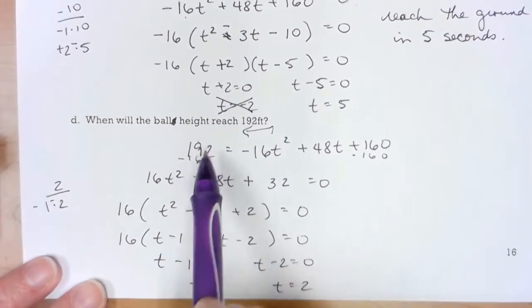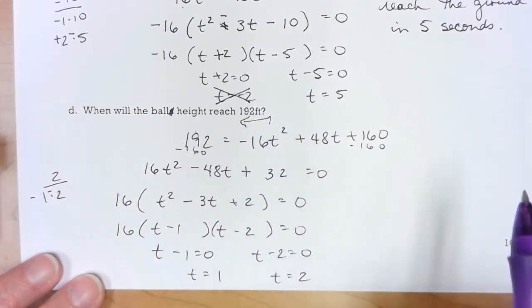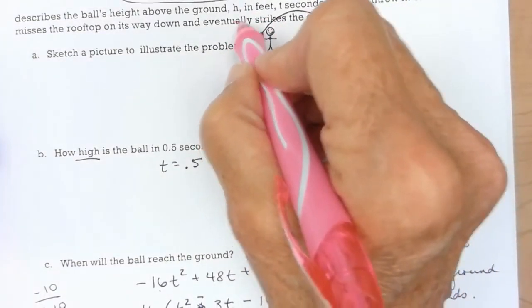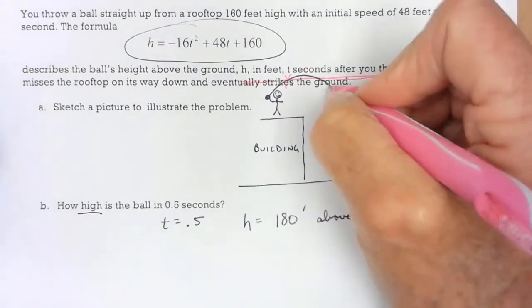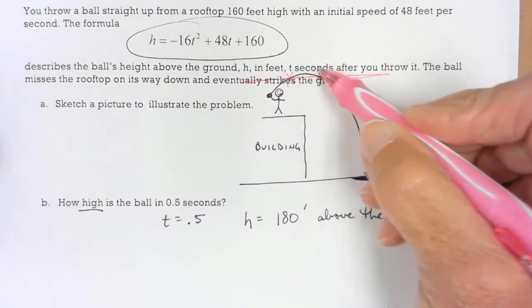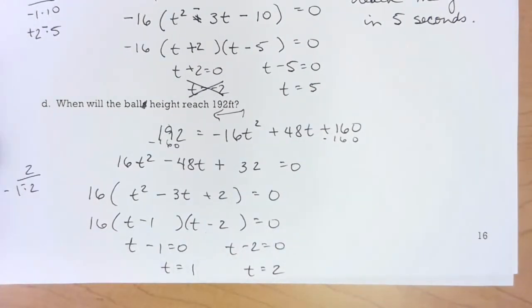When will the ball's height reach 192 feet? Actually at 2 points in time. Remember that we were on this building, we threw it up, and we were 160 feet high. So there's 2 points in time that it could be 192 feet: when it's going up and when it's coming back down. So since both of those are positive, it's a possibility. So that's one problem. This is modeling motion.